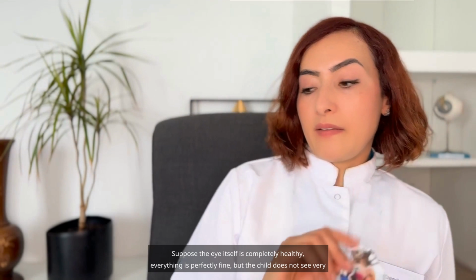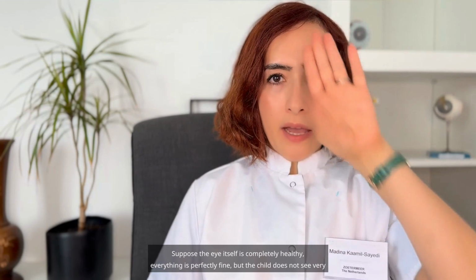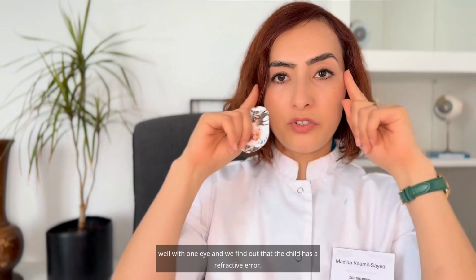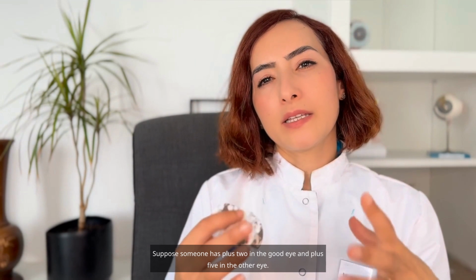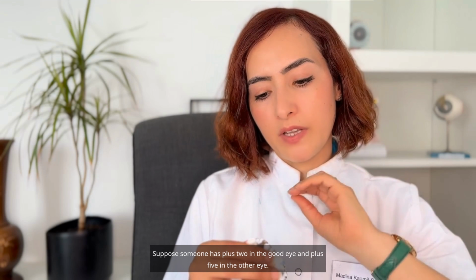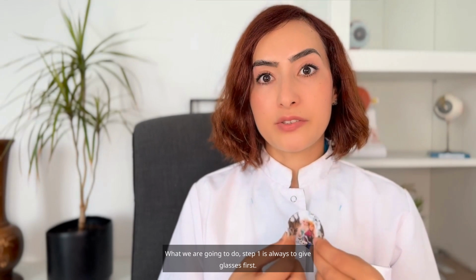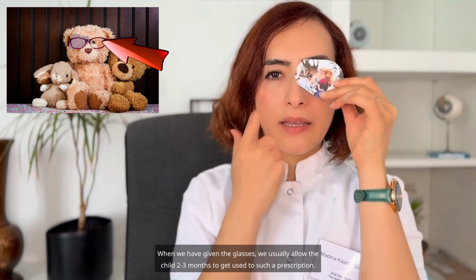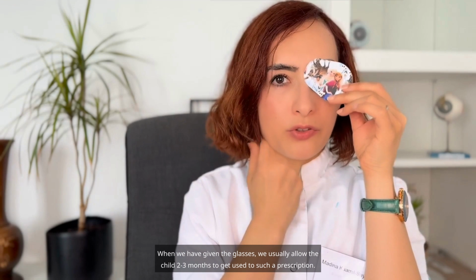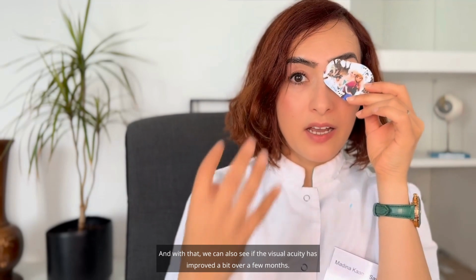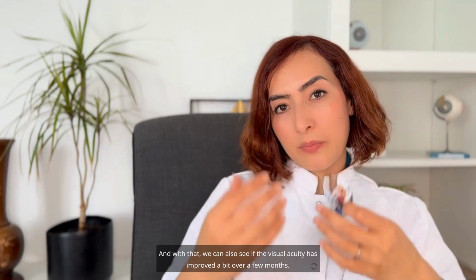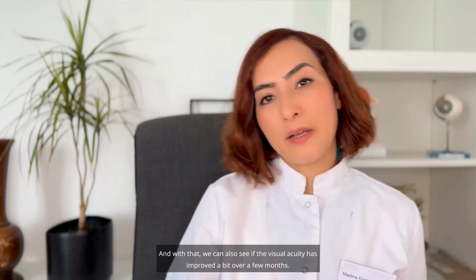Well, in our example, this eye had +2. The other eye had +5. Glasses were given. The glasses helped somewhat. But this eye with the high prescription is still lagging a bit in visual acuity. So what we are going to do is prescribe patches, which you can get at the pharmacy. You cover the good eye, put on the glasses, and then we will train this eye with the high prescription, with the lazy eye. We will essentially force the brain to use this eye so that the visual acuity improves and the child sees better and better.